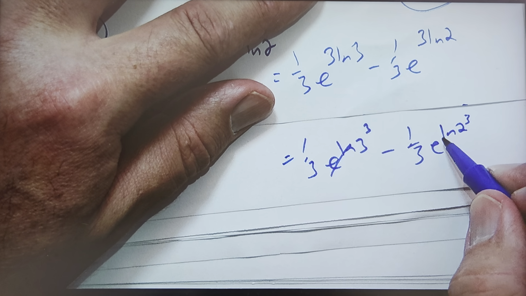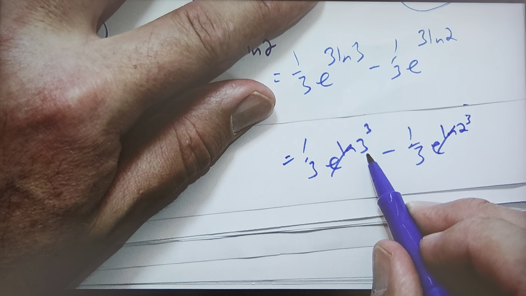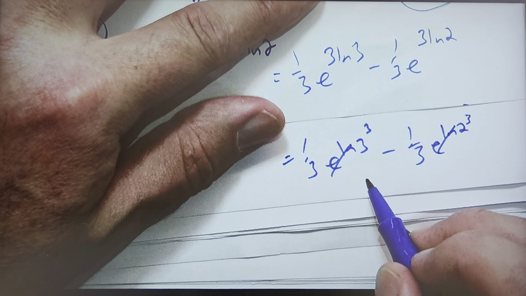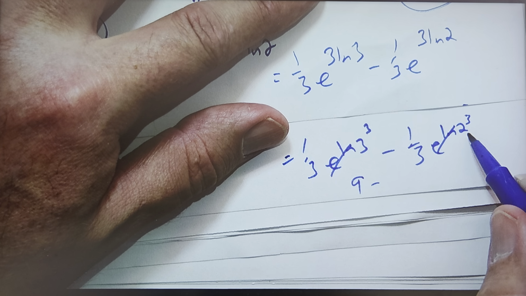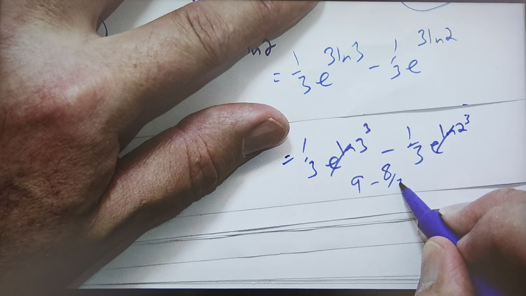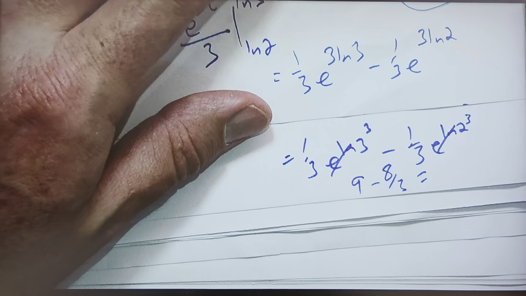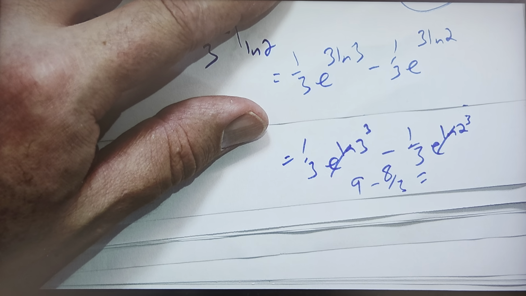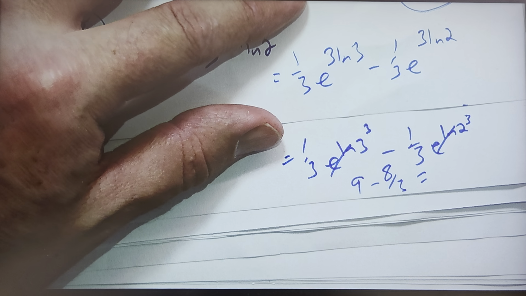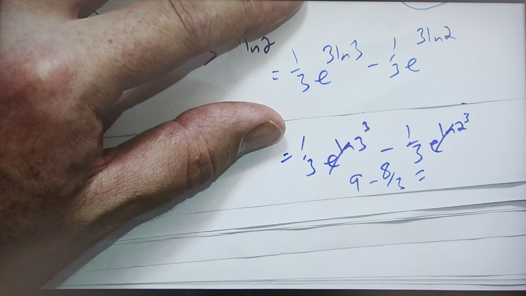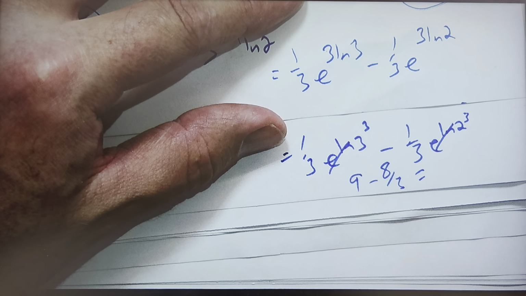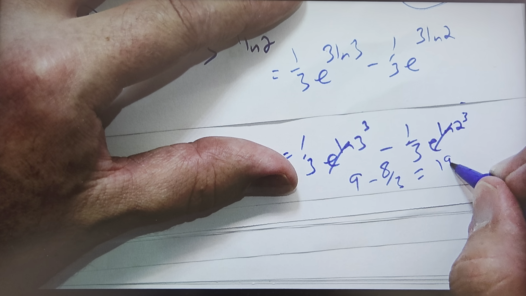These cancel. What's 3 cubed? 27, divided by 3 is 9. What's 2 cubed? 8, divided by 3. What's 9 minus 8/3? 27 minus 8 is 19, over 3.